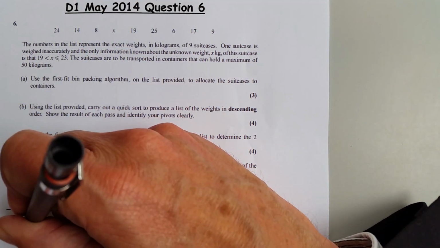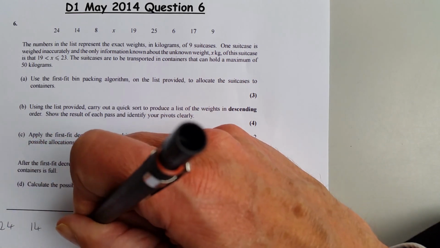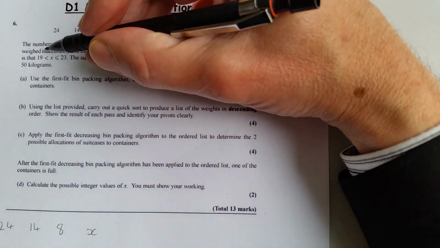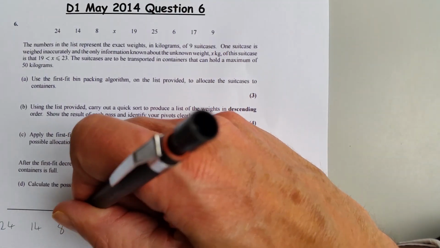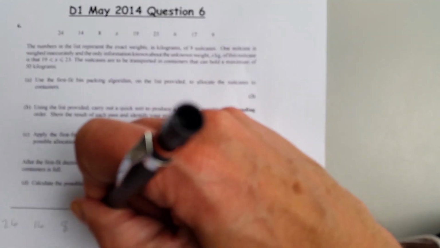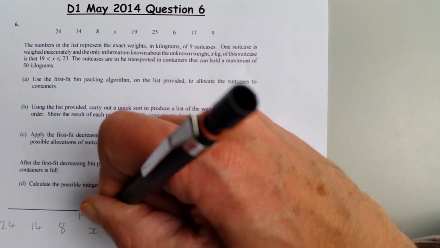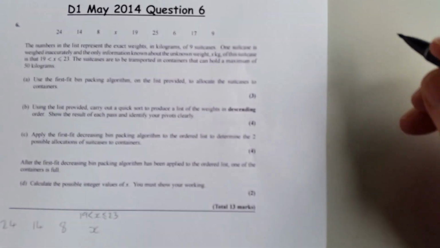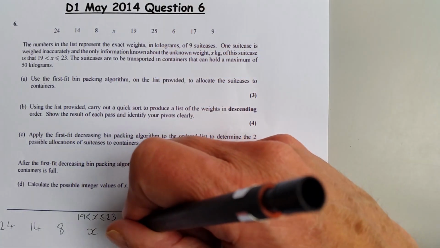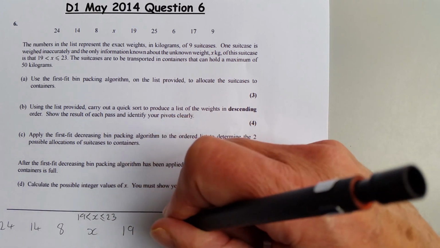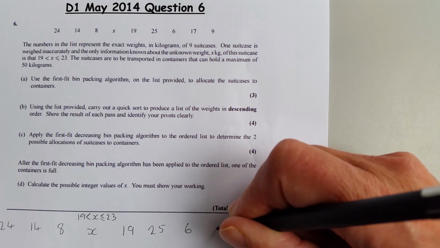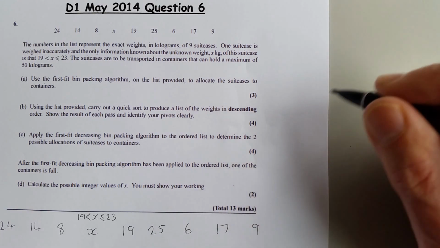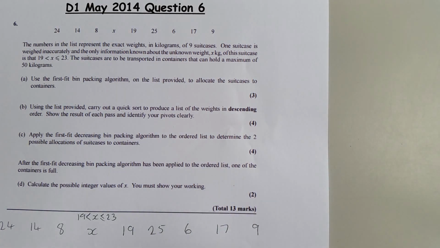24, 14, 8, X, and I'm going to put what X goes between, because X is between 19 and 23. So 19, X and 23, just to remind me. Now we've got 19, 25, 6, 17 and 9. And we want descending order.